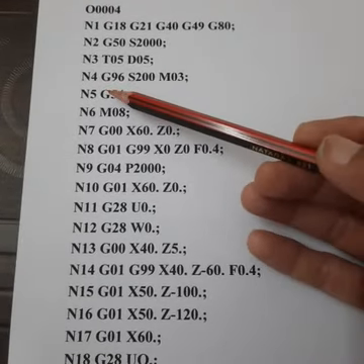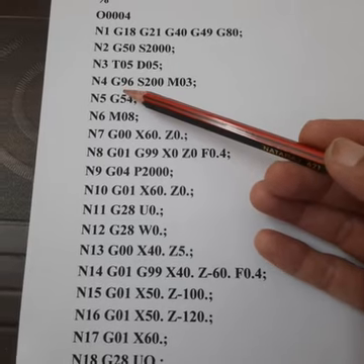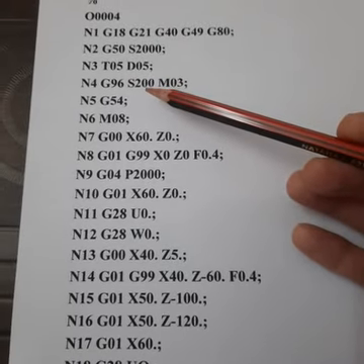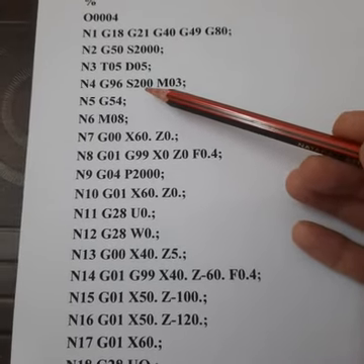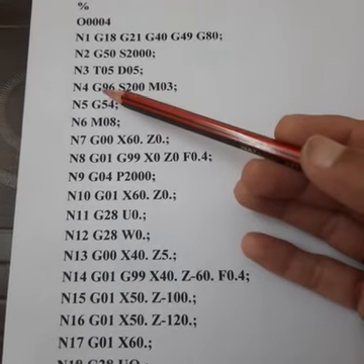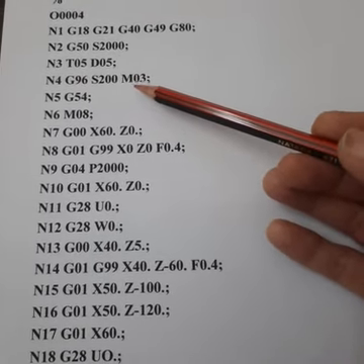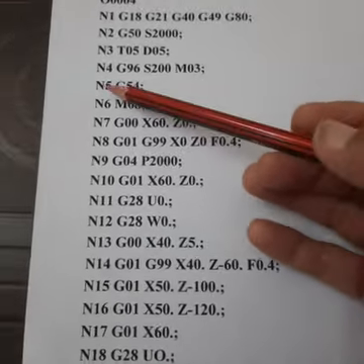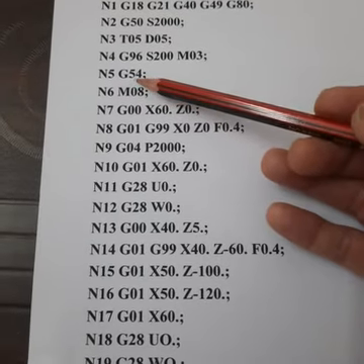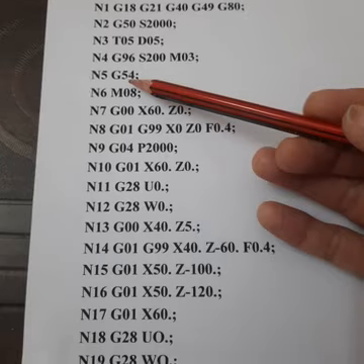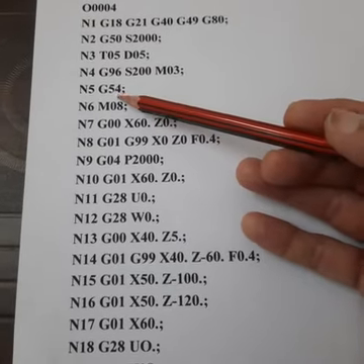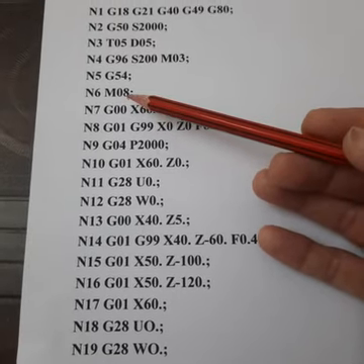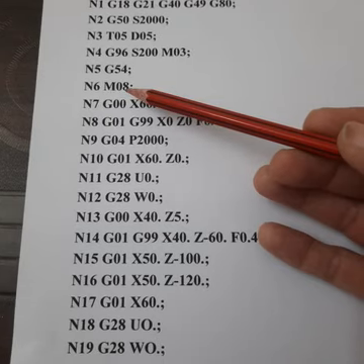Next statement, G96 is used to fix the constant surface speed to 200 meter per minute. When you want to use constant surface speed, we have to use G96, and M03 is used to switch on the spindle in clockwise direction. G54 is the command to be used for relating the workpiece origin and the machine origin. Next line, M08 will make the coolant to be switched on.